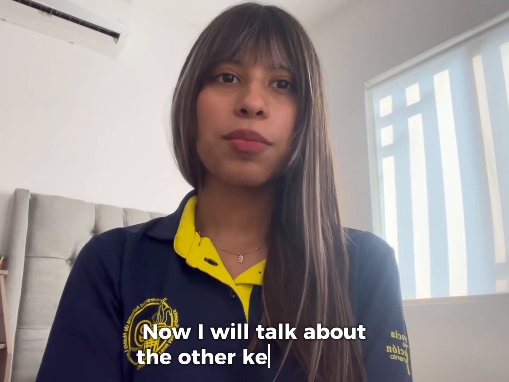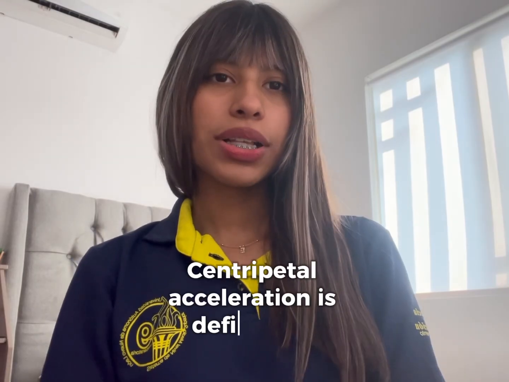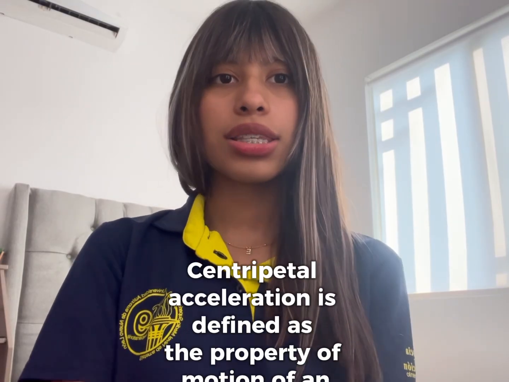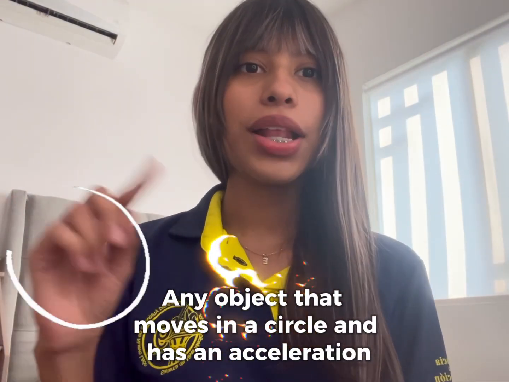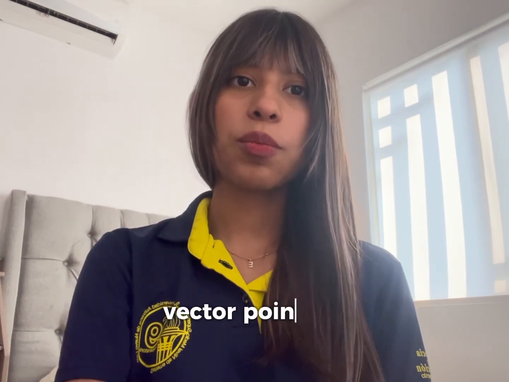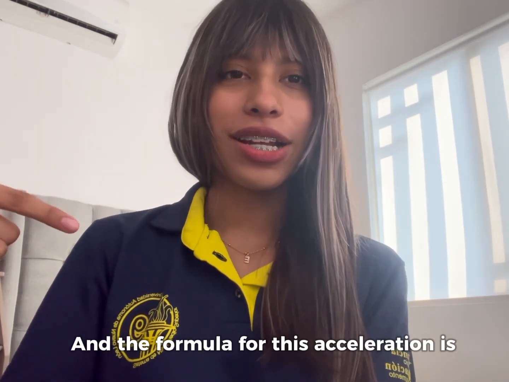Now I will talk about the other key concept, centripetal acceleration. Centripetal acceleration is defined as the property of motion of an object moving in a circular path. It's any object that moves in a circle and has an acceleration vector pointing towards the center. And this is the formula for this acceleration.